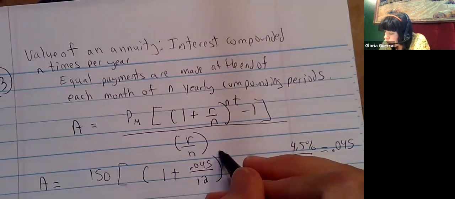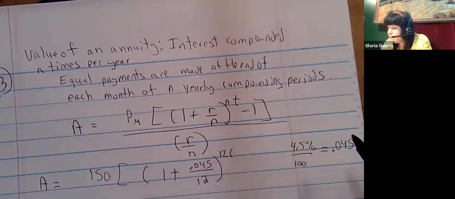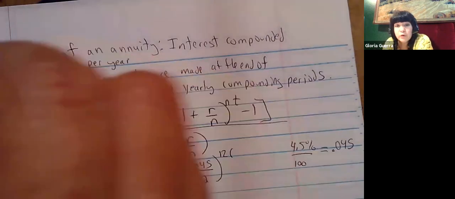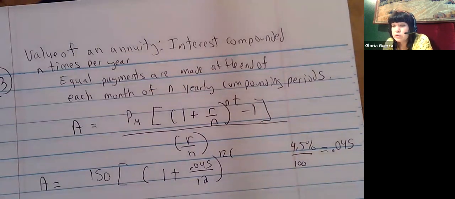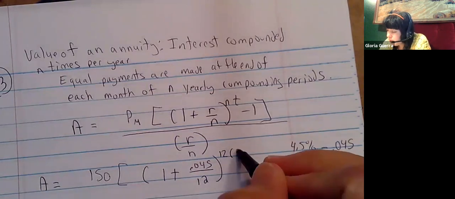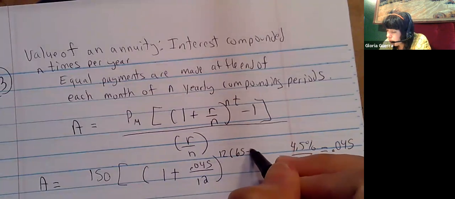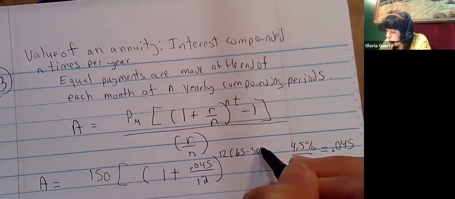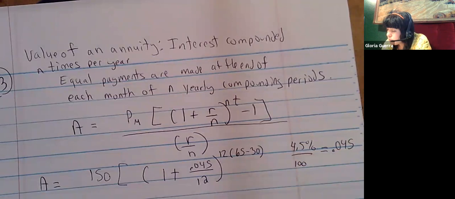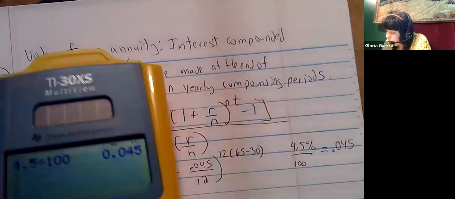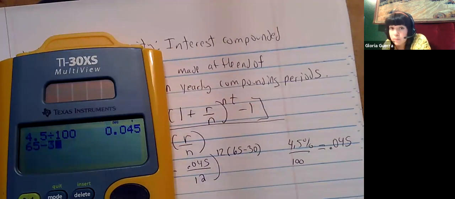So N is 12. And T, the way you figure T is you started at age 30 and continued until you were 65. That's the plan. So I'm going to do 65 minus 30, and that would be my time. 65 minus 30 is 35 years.